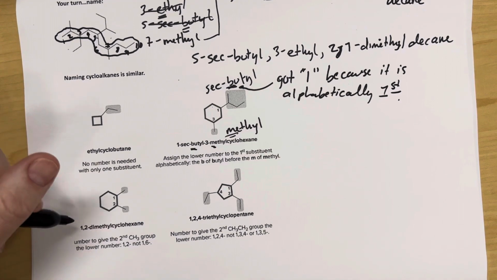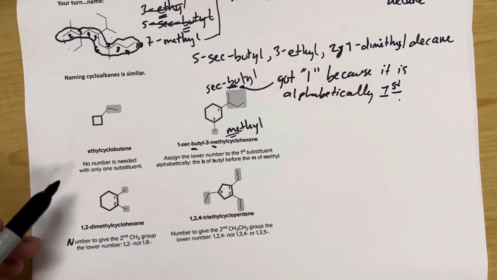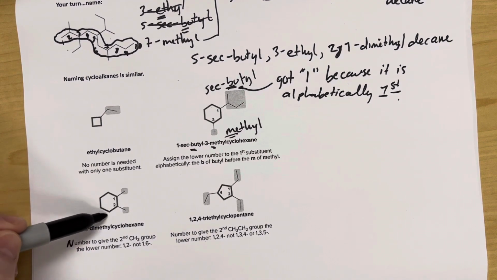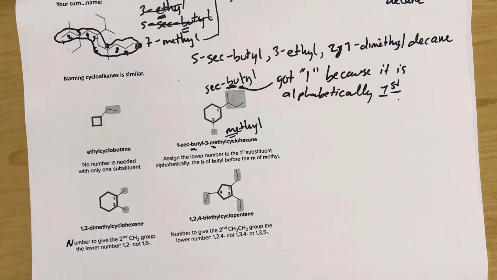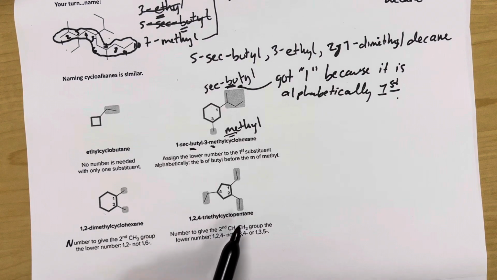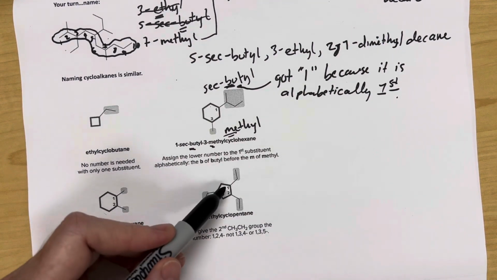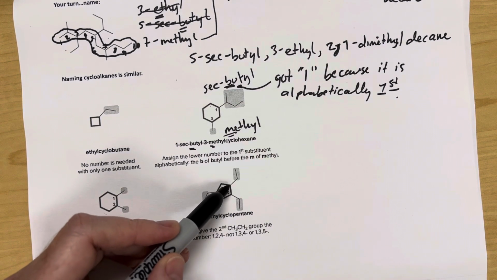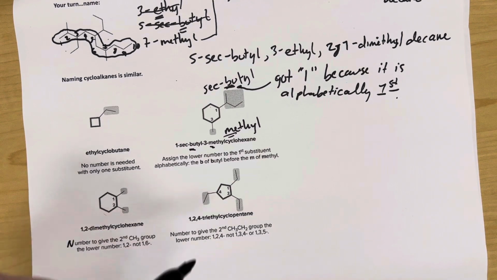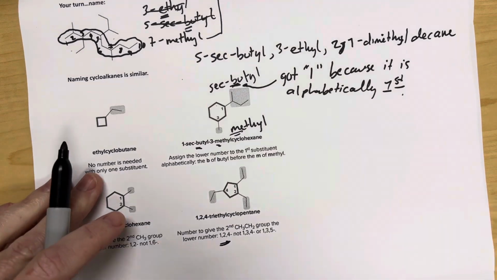All right, here we've got this. Remember to give the second group. So, oh yeah, kind of the same thing. You want to keep these as close together when you're numbering. You don't want to go 1, 2, 3, 4, 5, 6. You want to go 1, 2. And then here, it's the same situation. Make sure you're numbering as close as you can together. 1, 2, 3, 4, and not 1, 2, 3, 4, 5. You want the lowest order of numbers, not the higher one.